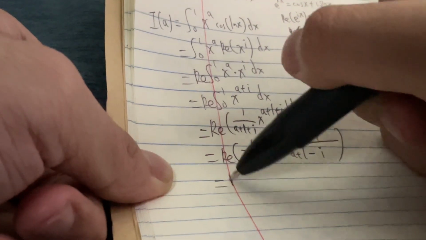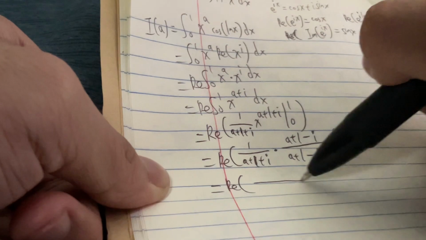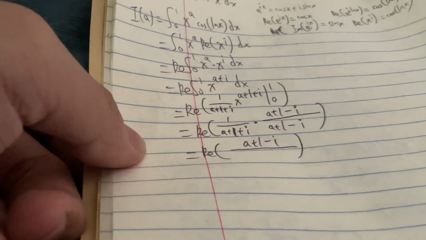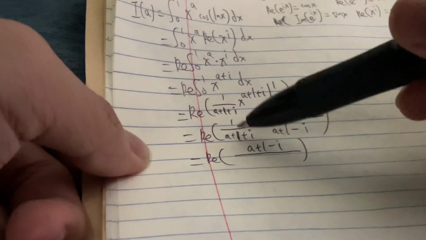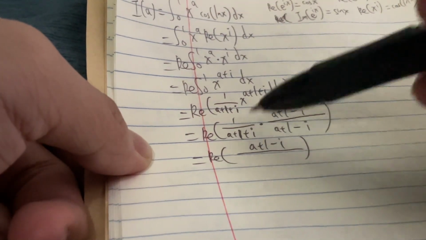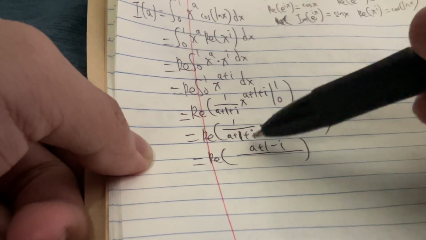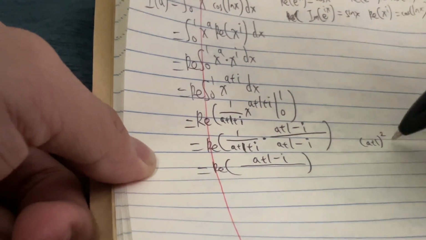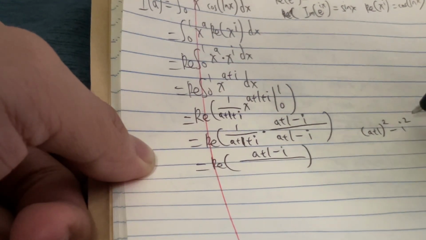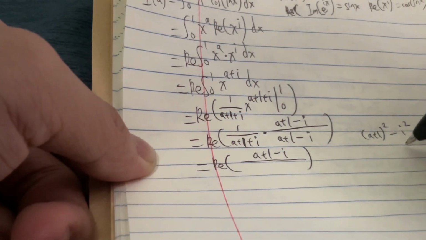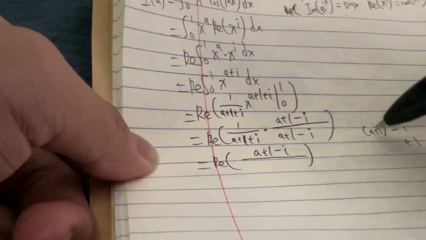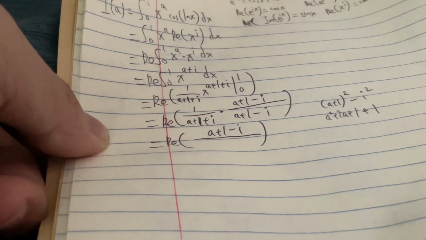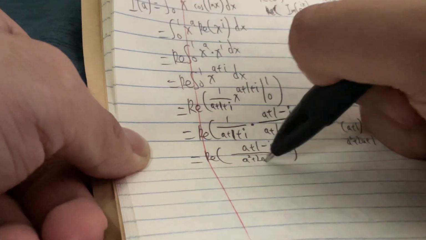So you are going to get the real part. In the top you get a plus 1 minus i. In the bottom you get a plus 1 plus i times a plus 1 minus i, which is a plus 1 squared minus i squared. i squared is negative 1, minus negative 1 is positive 1, so plus 1. This one you get a squared plus 2a plus 1, so over the denominator you get a squared plus 2a plus 2.